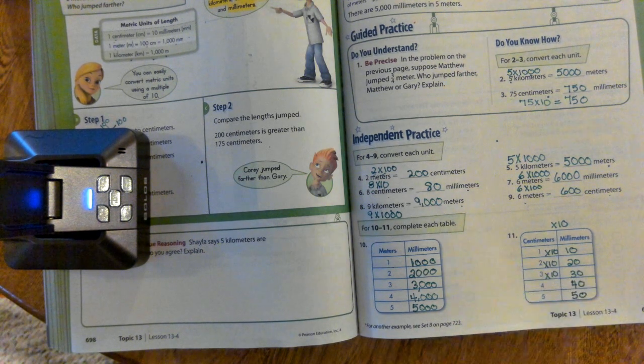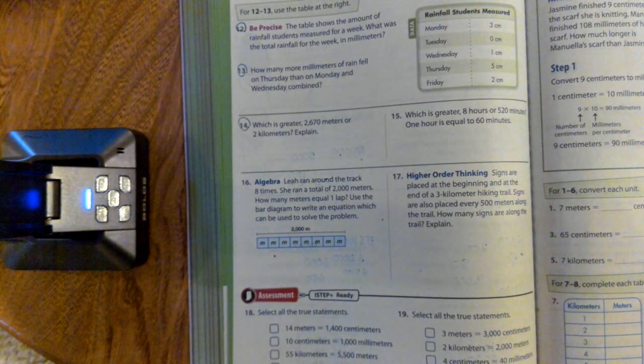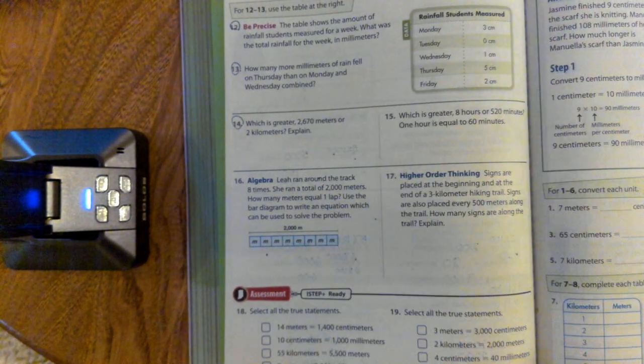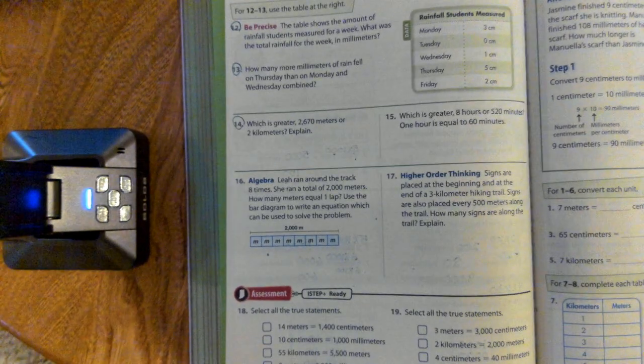and 50. Hopefully you have found so far that today's lesson is really a piece of cake. It's not hard at all. We're going to try just a couple more problems on the back. So turn in your book to page 700. Let's look at number 12. We're going to be using this table for 12 and 13.